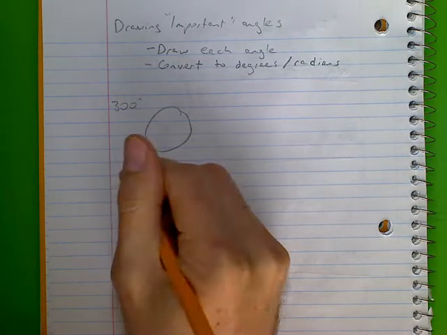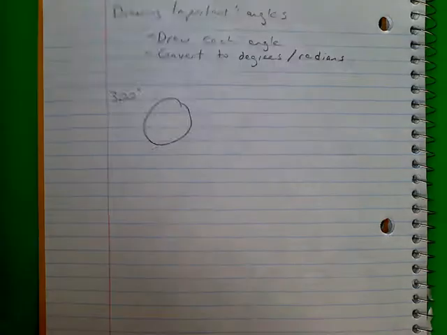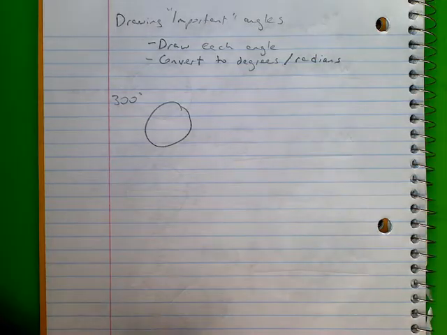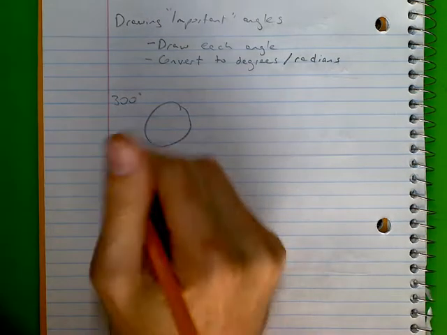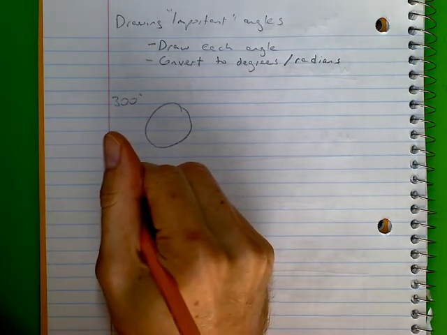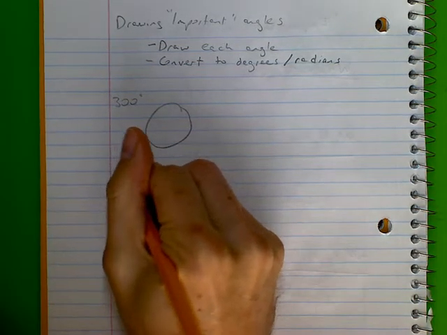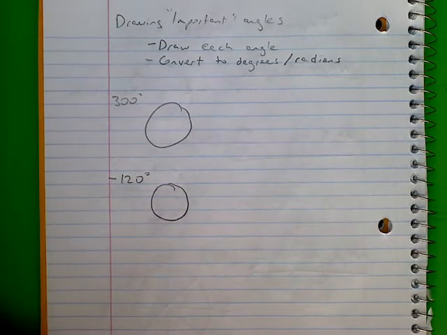So each of these angles is going to be one of those important ones. Either a multiple of 30 or 45 or 90, which is also a multiple of 30 and 45. So a multiple of 30 or 45, basically. I might throw in a negative one just for fun, which means go backwards.